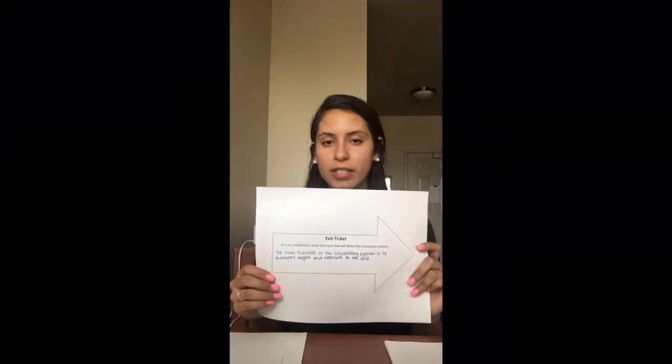The way that you will be assessed during the lesson is by doing these exit tickets. Here's an example that I have. These exit tickets are just 1 to 2 sentences about what you learned about that system that we are covering that day. For my example, I have write 1 to 2 sentences about what you learned about the circulatory system, and then I just wrote the main function. So make sure that you pay attention in class. This just shows me what you are understanding or where you're struggling. So this is how you will be assessed during the lesson.